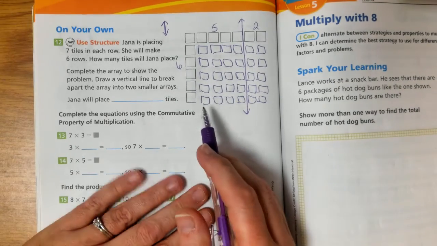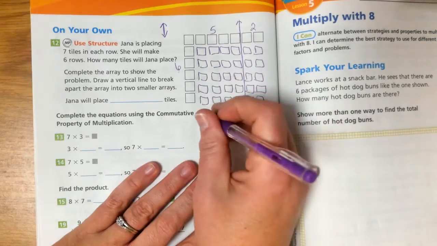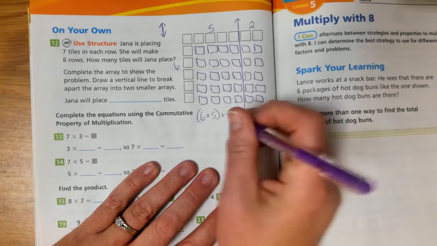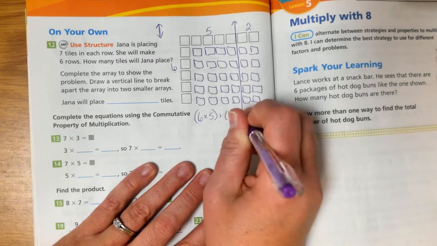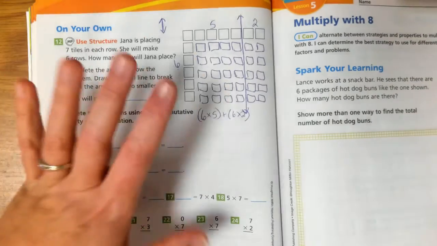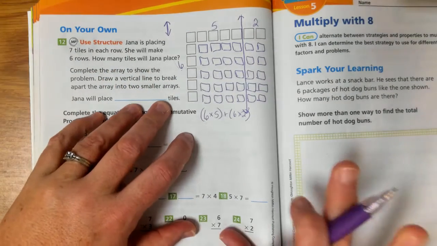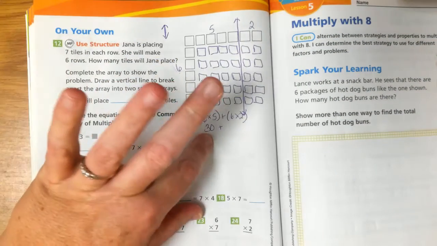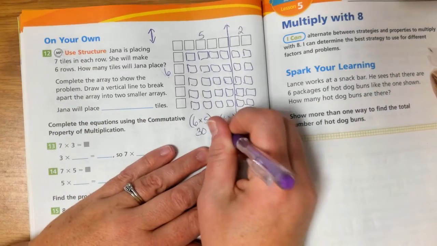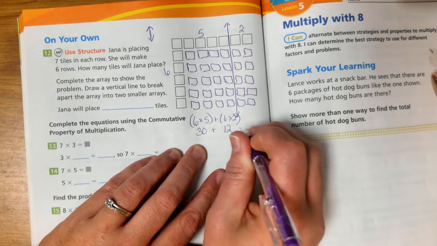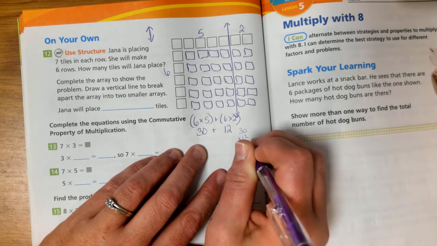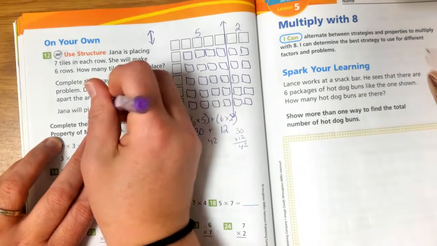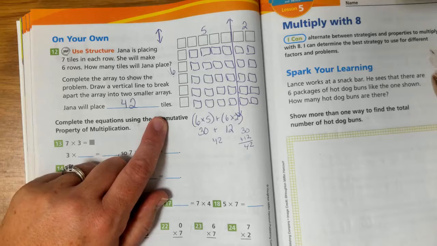So let's multiply. First we're going to have our 6 times our 5. And then we need to multiply our 6 times our 2. And we're going to add those 2 answers together. 6 times 5. 5, 10, 15, 20, 25, 30. Plus our 6 times our 2. 2, 4, 6, 8, 10, 12. 30 plus 12. 0 plus 2 is 2. 3 plus 1 is 4. So Jana will place 42 tiles.